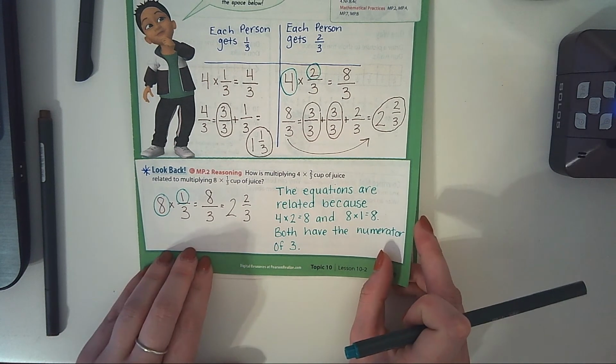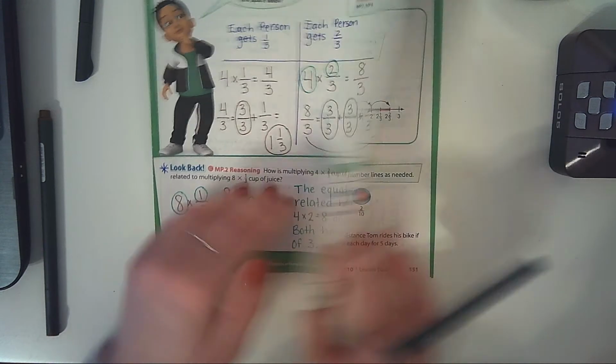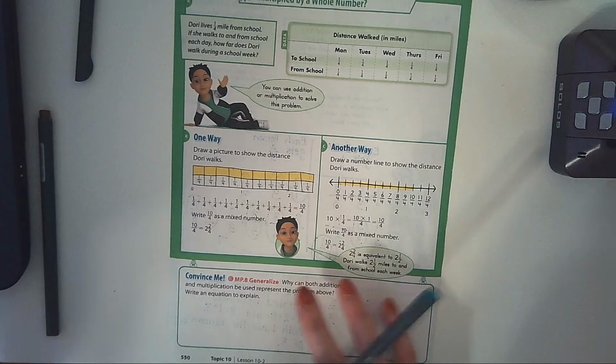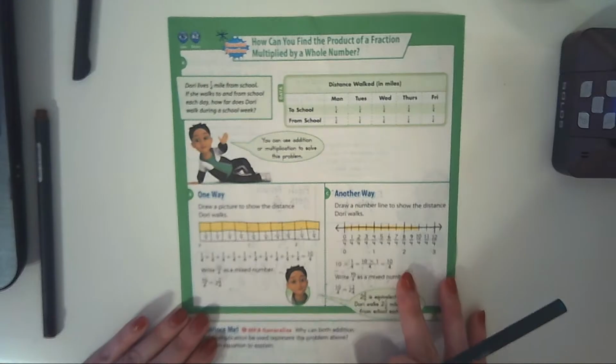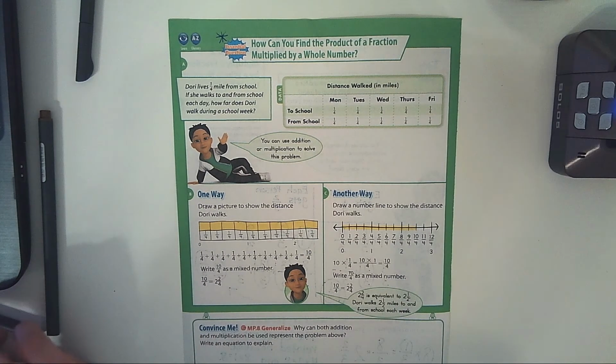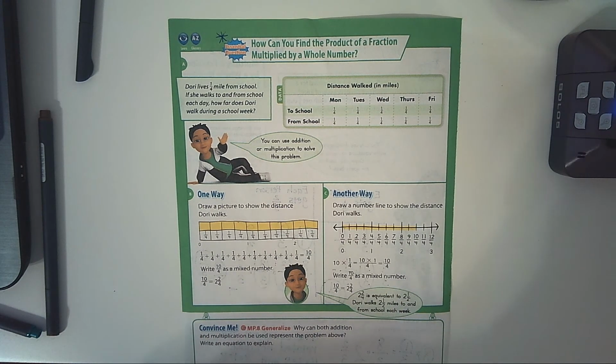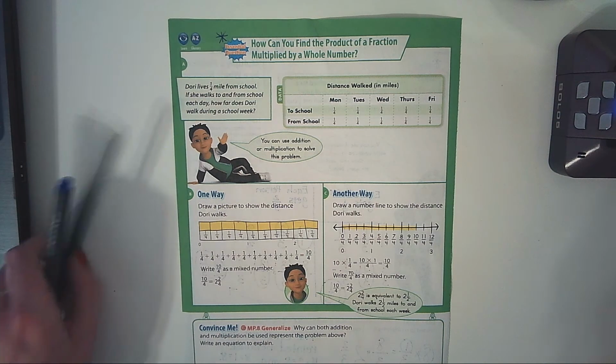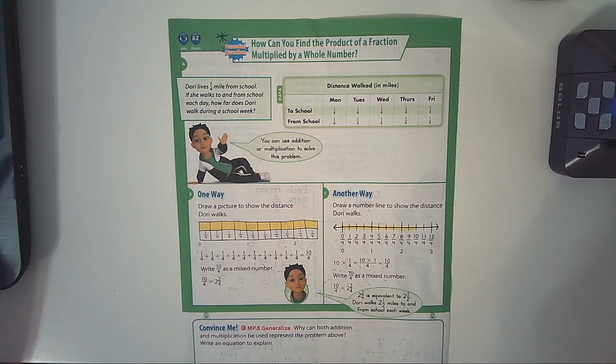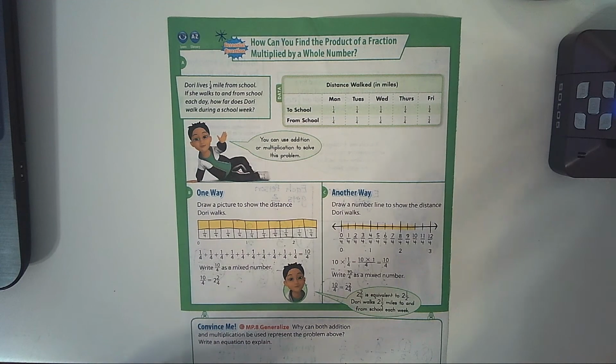I'm going to move on to explaining our lesson. So our essential question is, how can you find the product of a fraction multiplied by a whole number? Remember that the word product means the answer to a multiplication equation. So we're doing exactly what we did in the solve and share. We're going to multiply a whole number by a fraction. So here's our example problem.